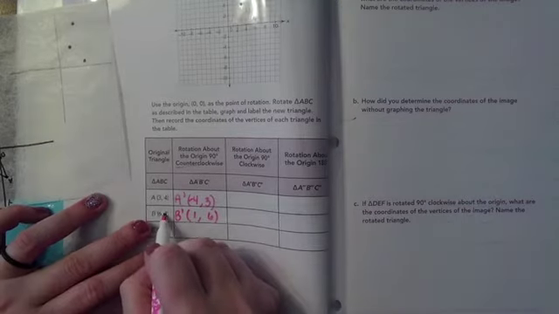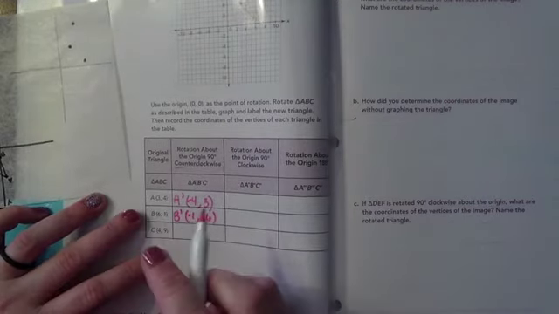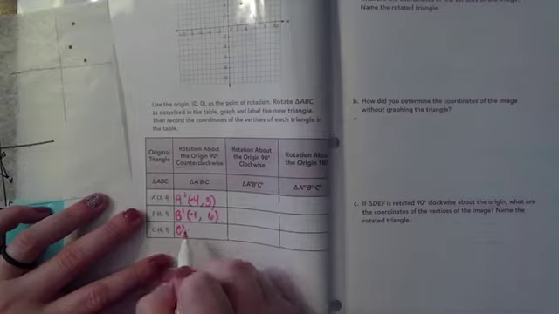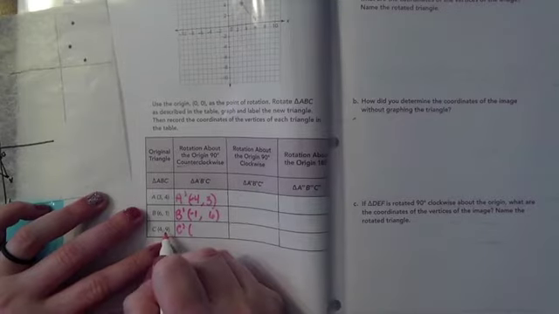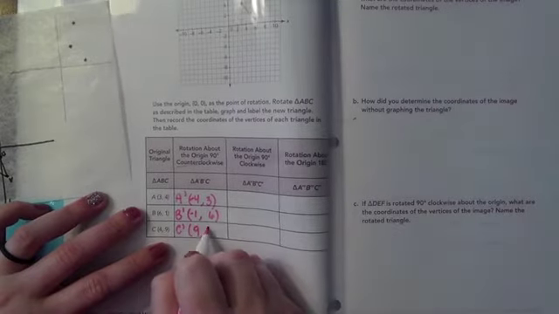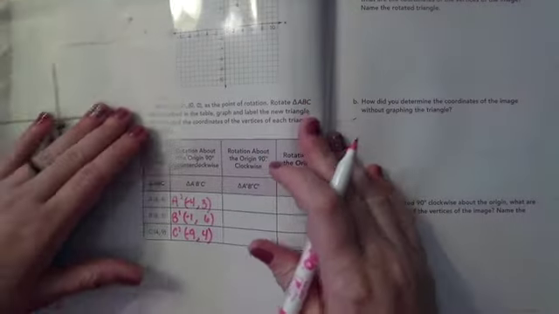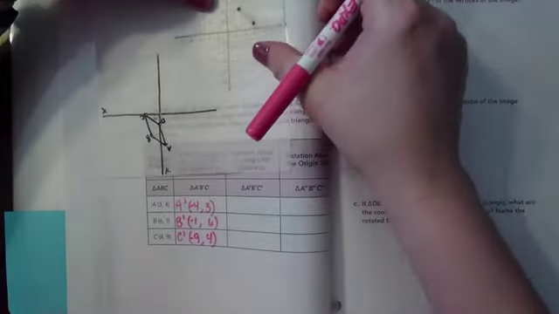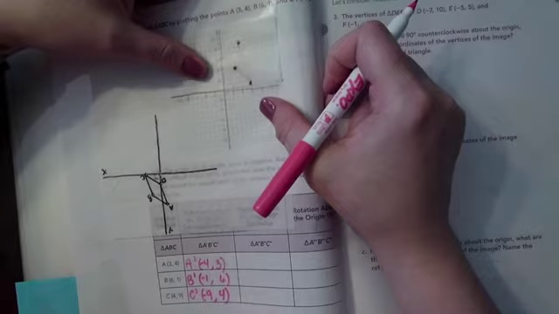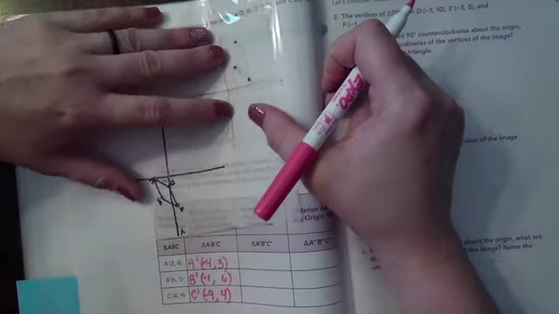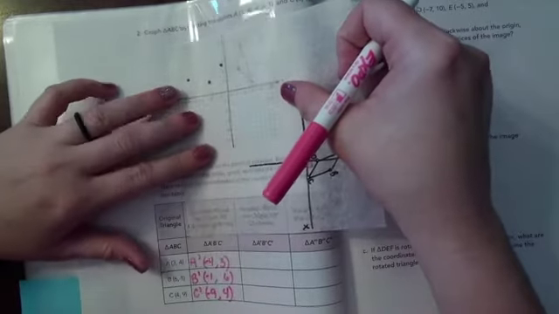Okay, B double prime, 1, 6. The original y value becomes negative, or changes sign. C prime, it would be 9, 4. The original y changes values. So see how I did that using the rules, and it goes a lot quicker, but you're going to have to memorize it. So counterclockwise should be like that.